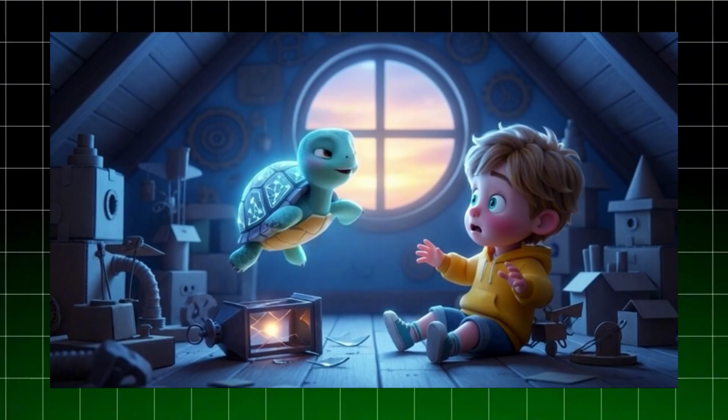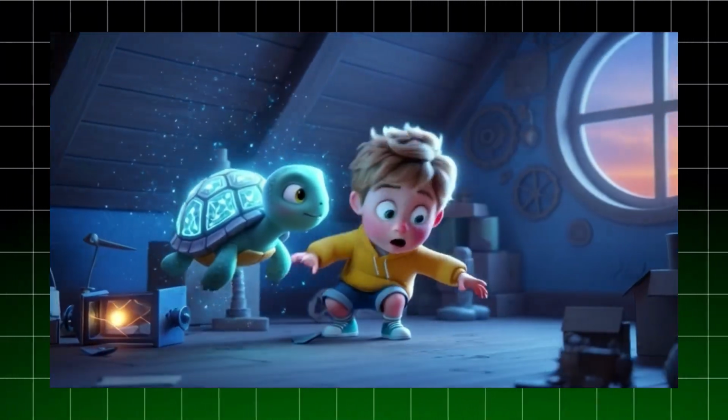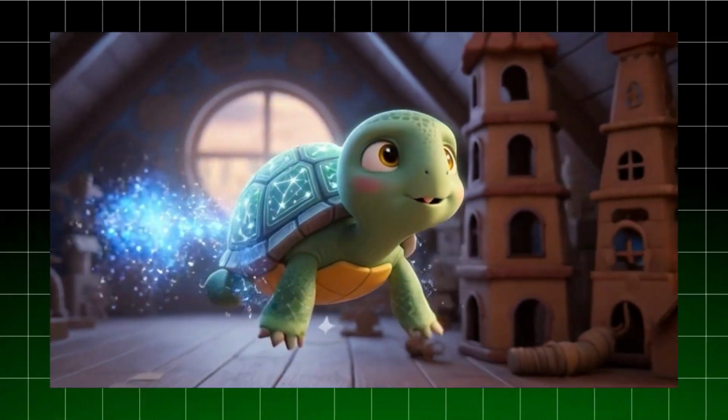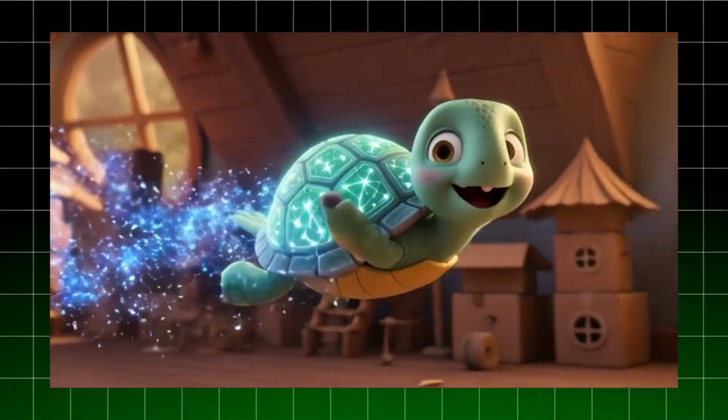See that? Everything you just saw was made 100% for free, and the quality is absolutely amazing. So why are you still waiting? Let's dive in and start making your own AI cartoon.